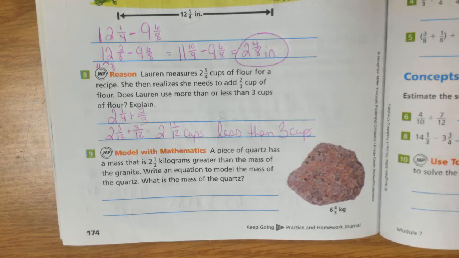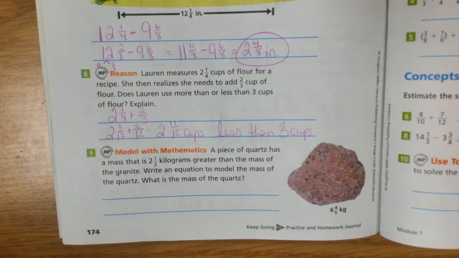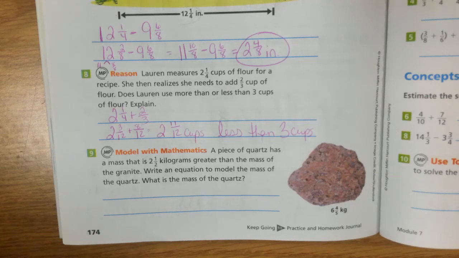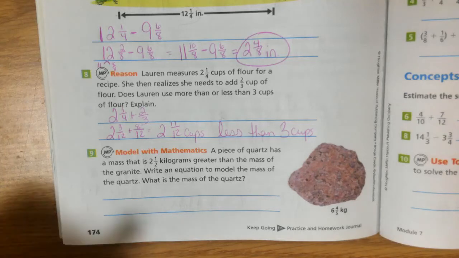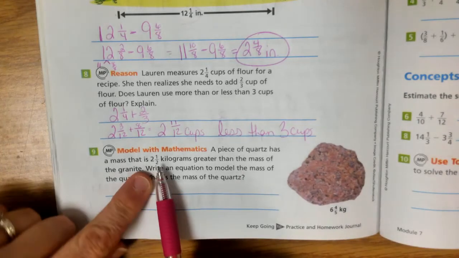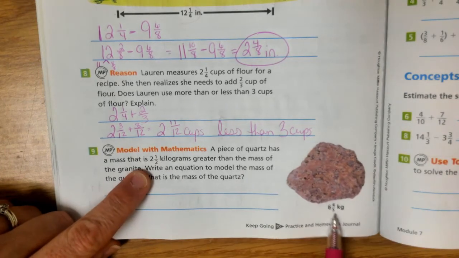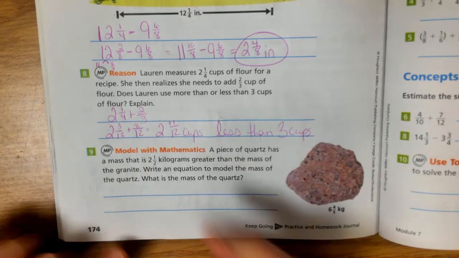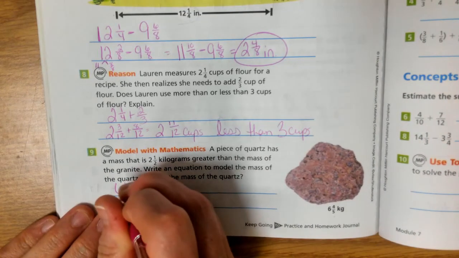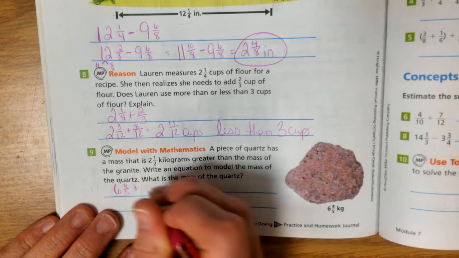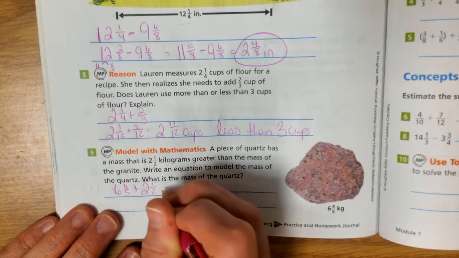All right, and our very last question, a piece of quartz has a mass that is 2 1/2 kilograms greater than the mass of the granite. Write an equation to model the mass of the quartz. What is the mass of the quartz? So the quartz has a mass of 2 1/2 kilograms greater than the granite. So we have 6 4/5 plus 2 1/2.